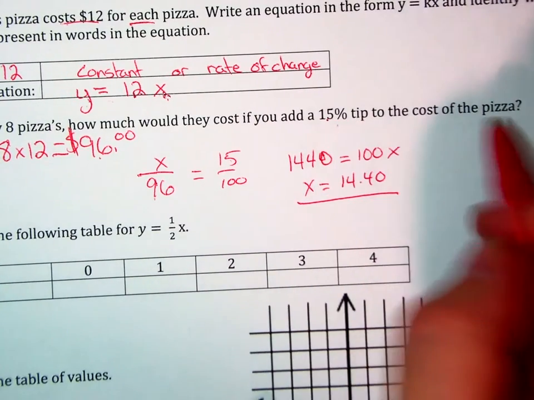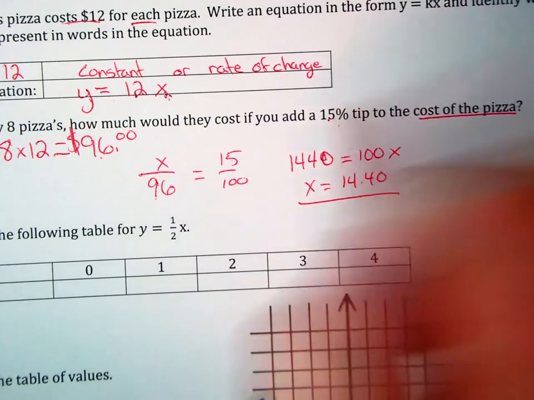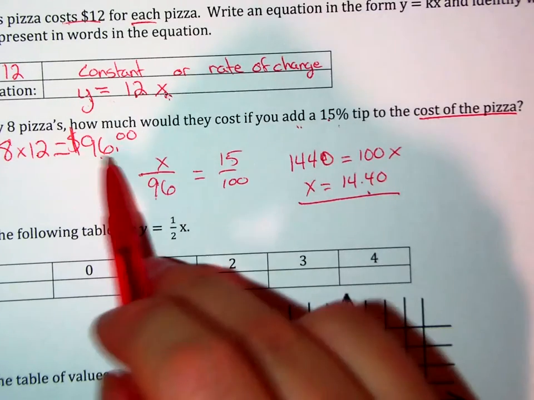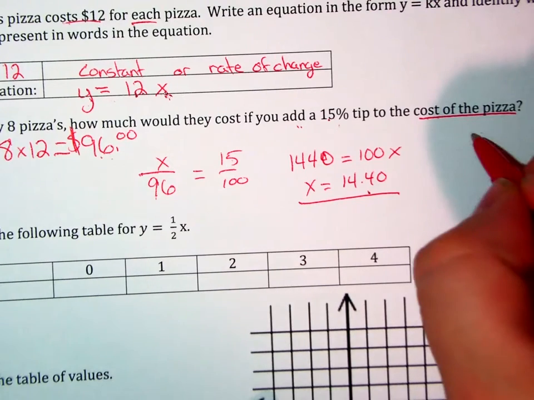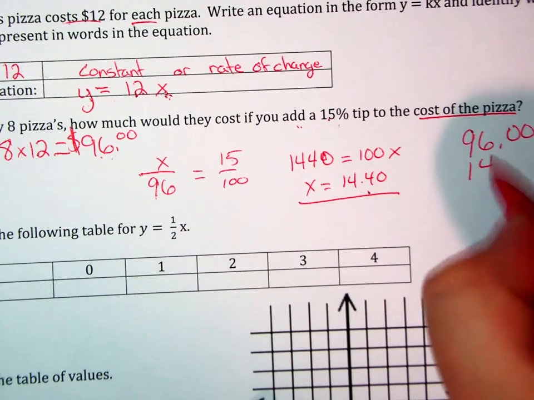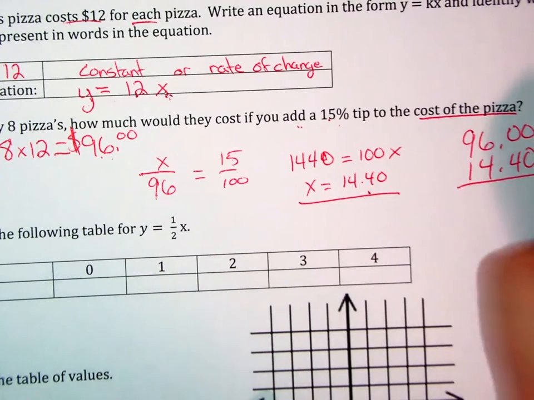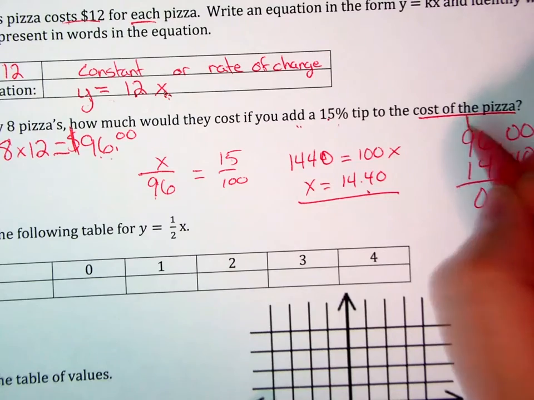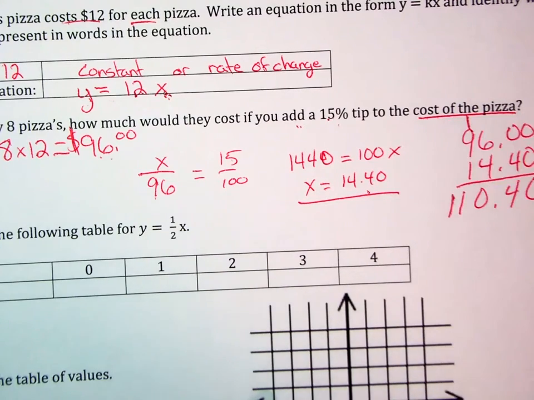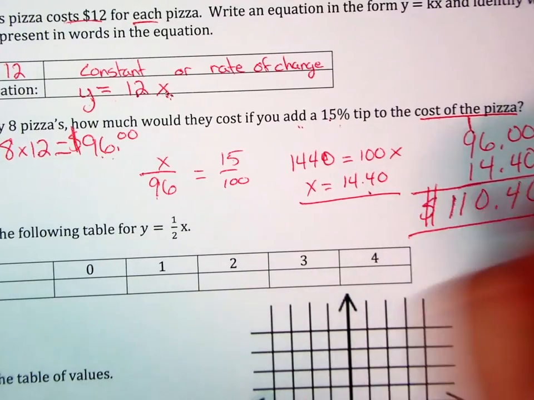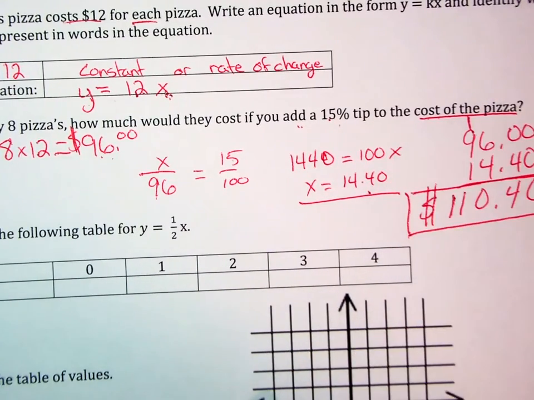So in order for me to know the total cost of the pizza and the tip, I need to add the $14.40 to the cost of the pizza. 96.00 plus 14.40. So my total cost would be $110.40.